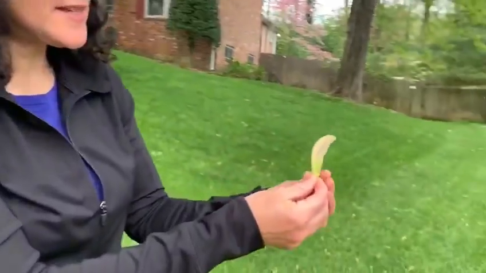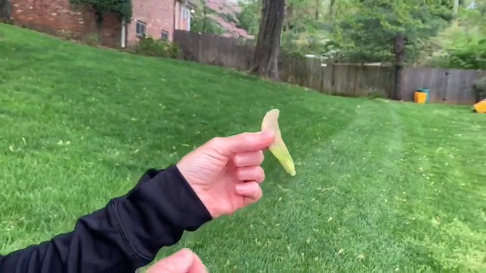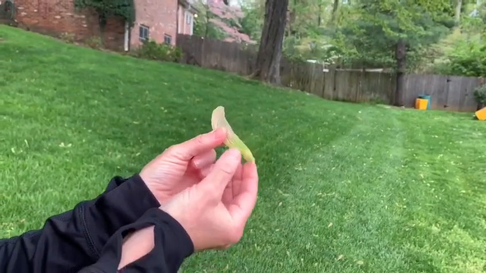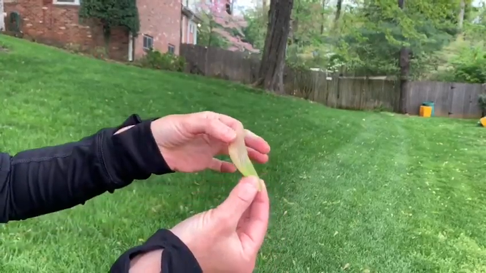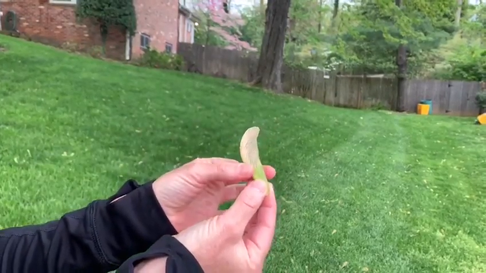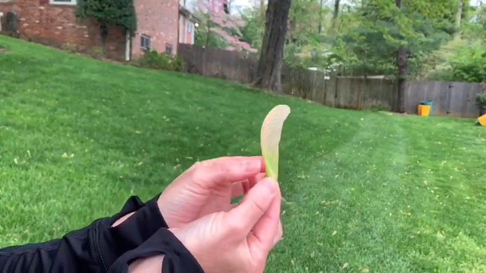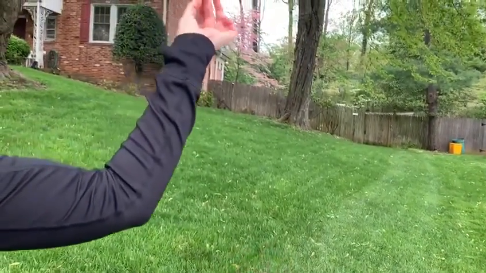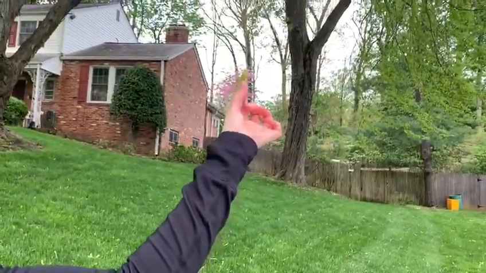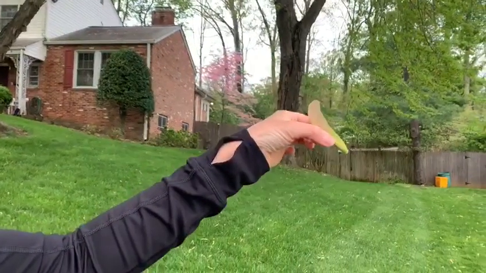But what causes it to twirl? There are some really amazing things I'm going to show you. One thing that you'll notice is that the seed is very light on this part. It's almost like a wing. But it's heavier on this part where the seed is. So when it falls out of the tree, even if it starts out like this, it'll turn itself like this.